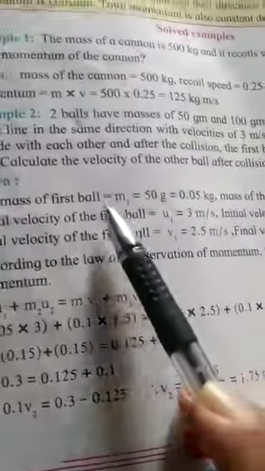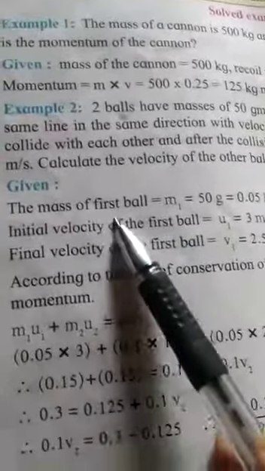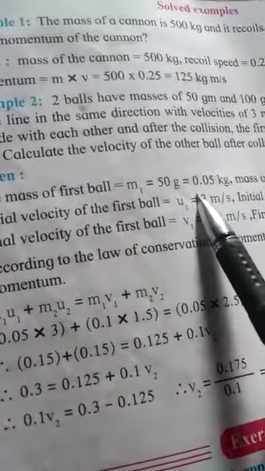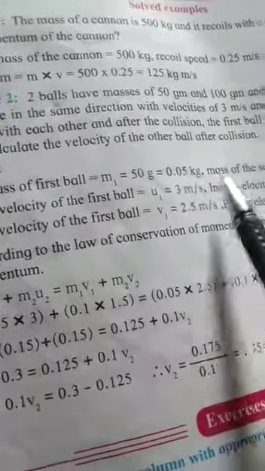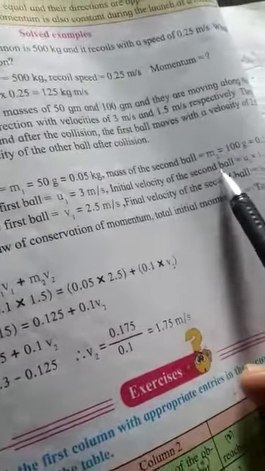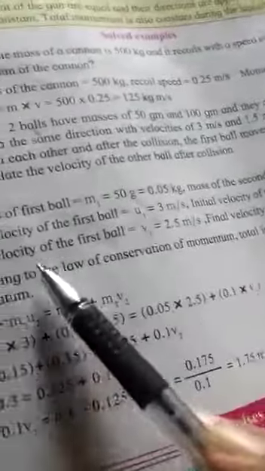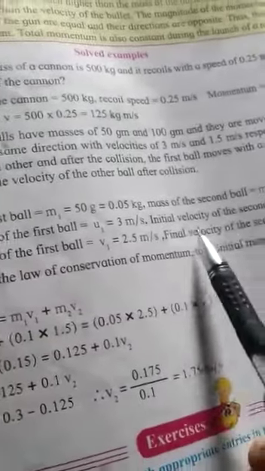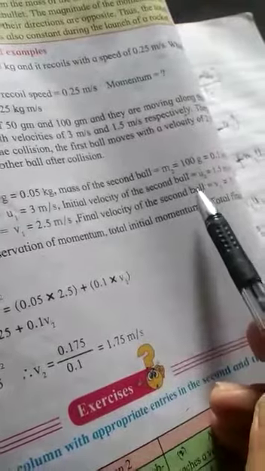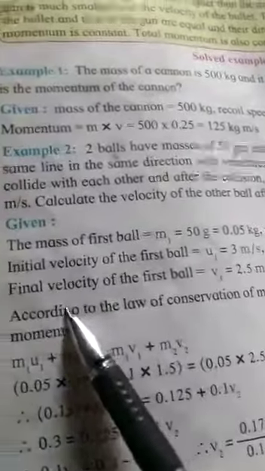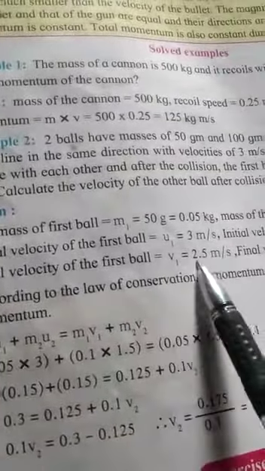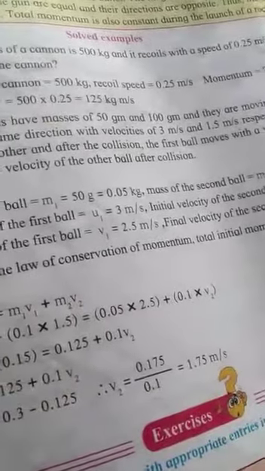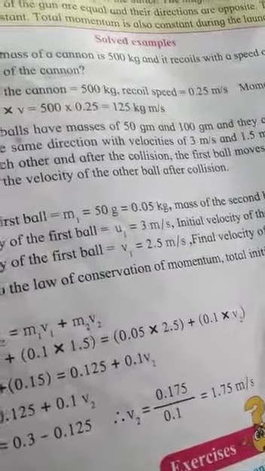Okay. First of all, see here what is given. The mass of the first ball m1 is 50 grams, we have to convert into 0.05 kg. Mass of the second ball m2 is 100 grams, that is 0.1 kg. Initial velocity of the first ball is u1, 3 meter per second. Initial velocity of the second ball is 1.5 meter per second. Final velocity of the first ball v1 is 2.5 meter per second. Final velocity of the second ball v2 is not given. We have to find the final velocity of the second ball here.